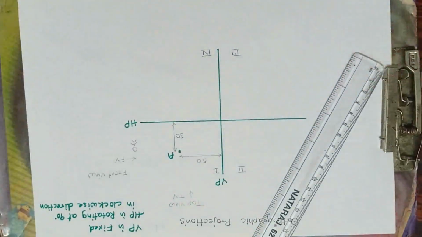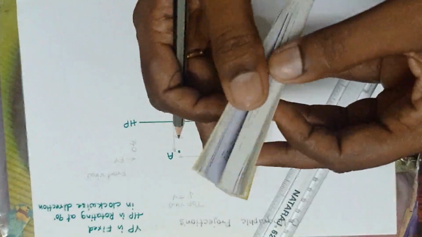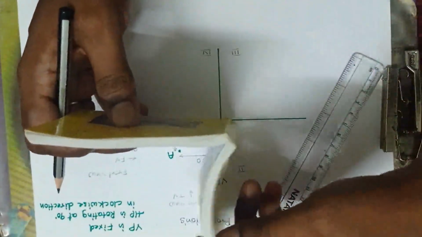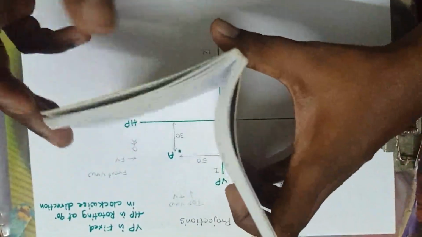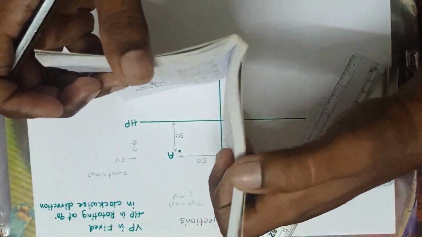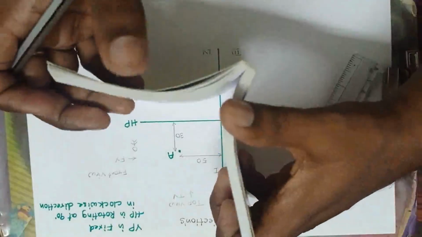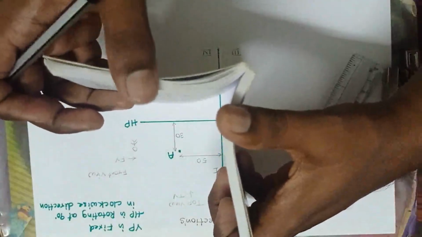Now I'll draw. See here, I am showing a book. I am assuming this is the first quadrant like this. This is the vertical plane and this is the horizontal plane.